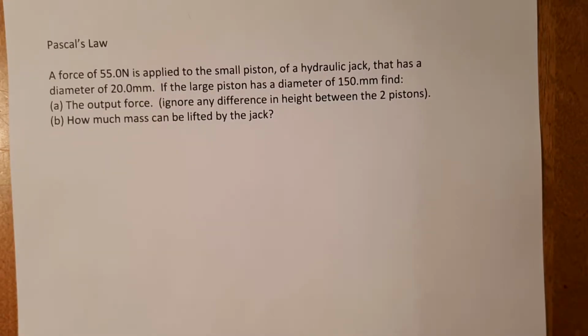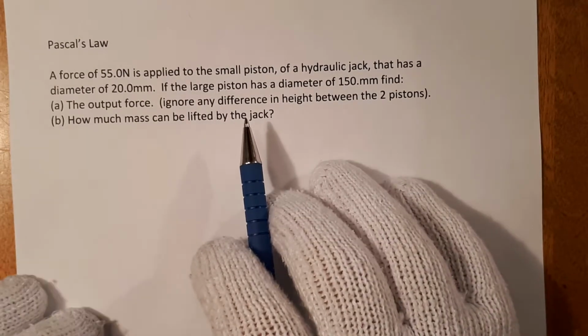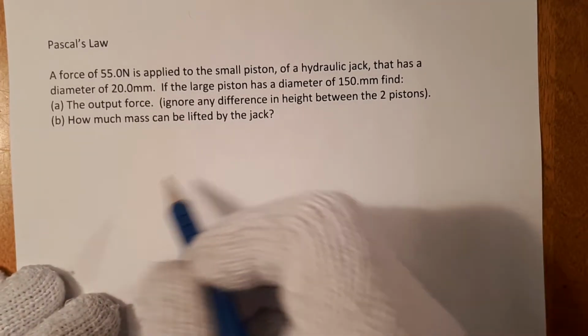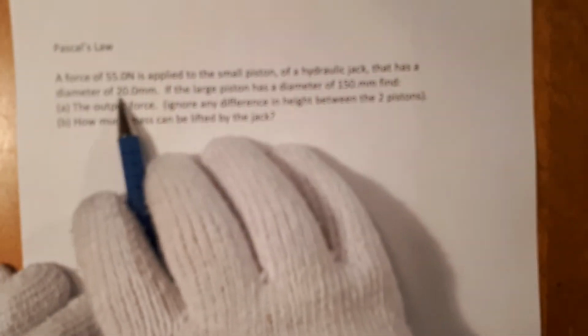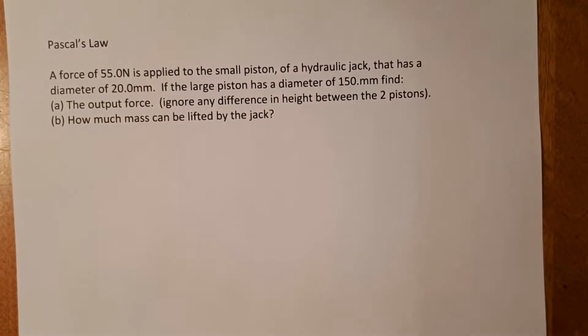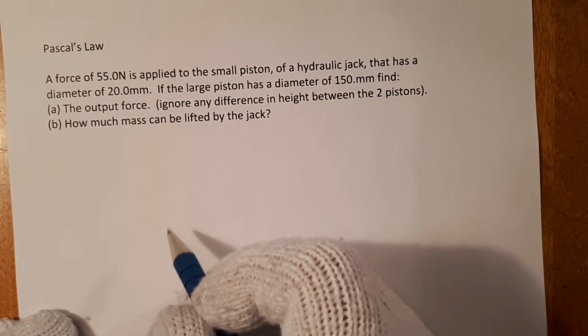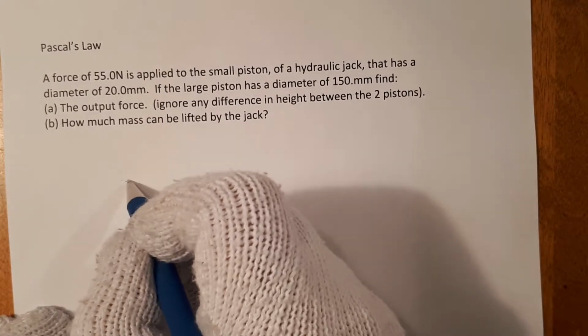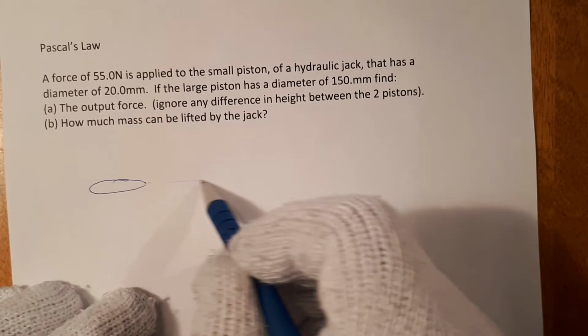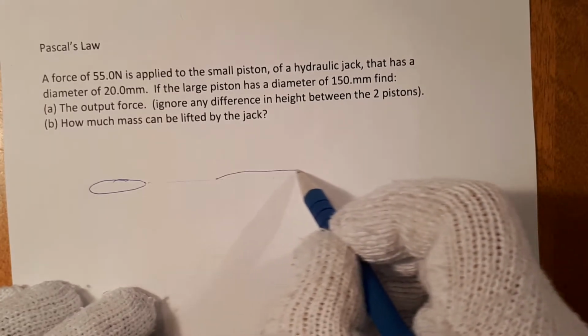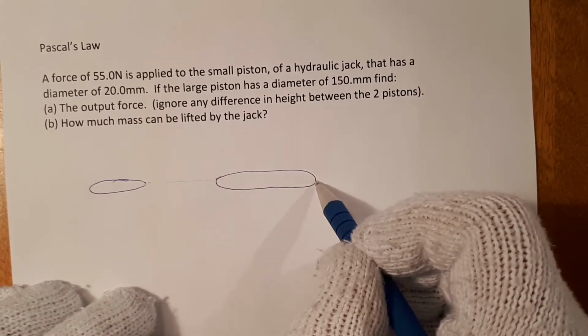Let's draw this diagram. Drawing the hydraulic jack, we have a small piston, and it says diameter. That has a diameter of 20 millimeters. When you see diameter, we're talking circle. So it's circular in shape, small, and it's going to be at the same level with the large piston. And the large one also has a diameter, so it too is circular in shape.